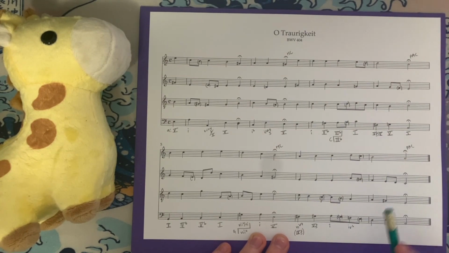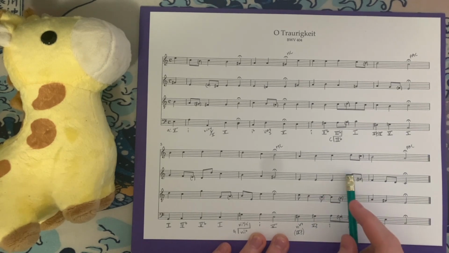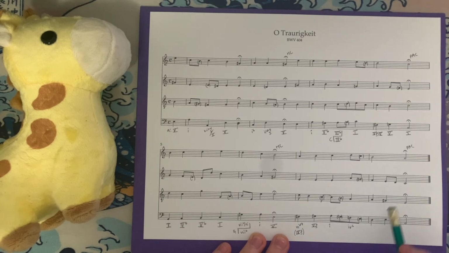And let's see if that's analyzable. E, A, G, and C. I don't think that really is analyzable. I think that these are all just passing tones trying to get Bach from 4-6 to D, A, F, and B.